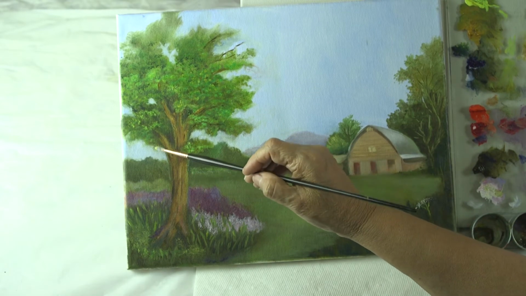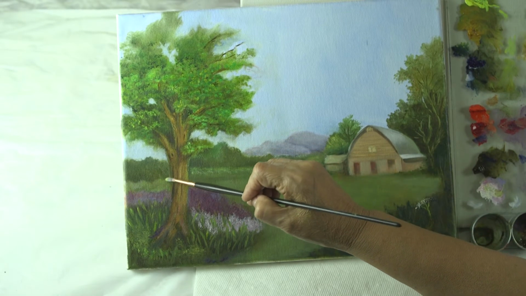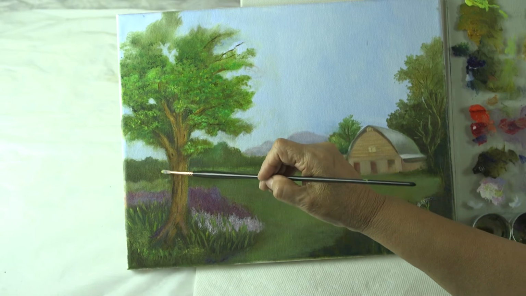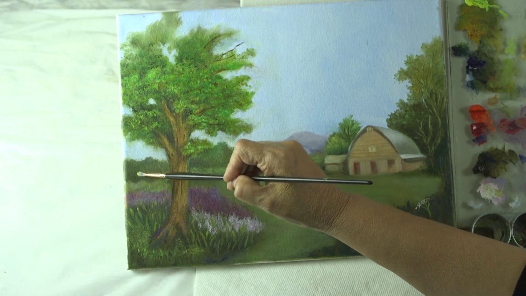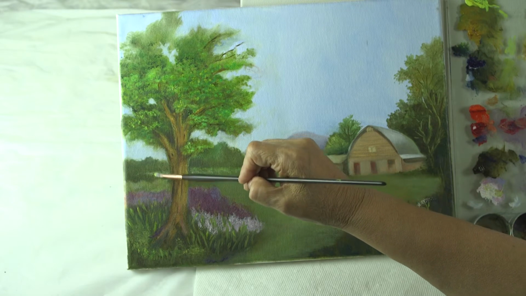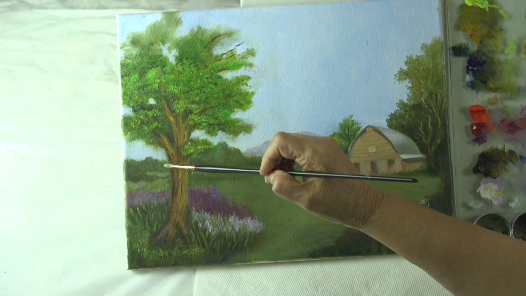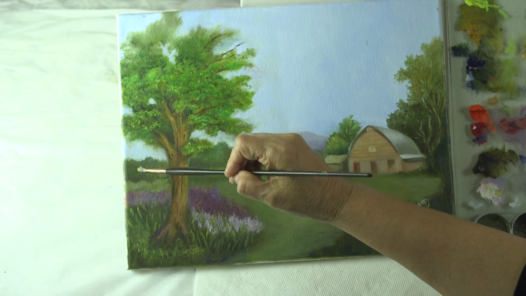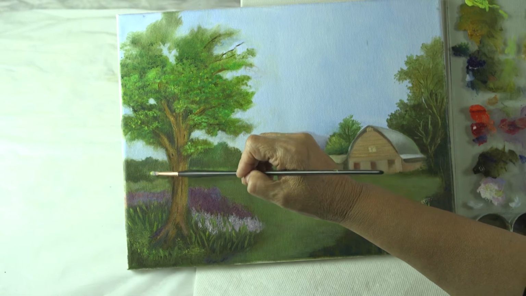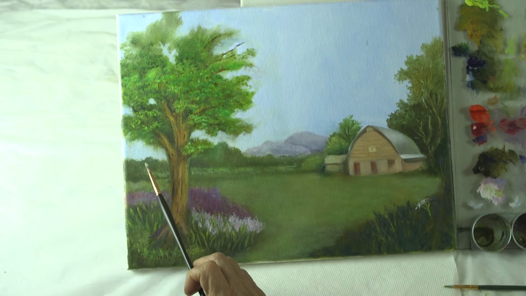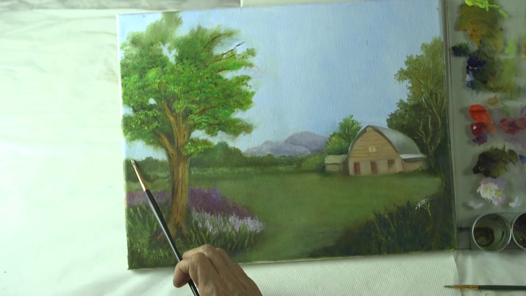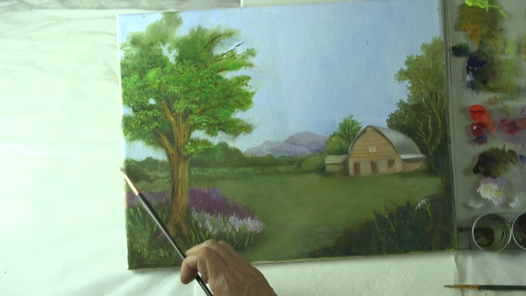Okay. Now in here, maybe that is some more trees back there, way back there. That's why the edges are a little, some of them are higher, lower, like that.